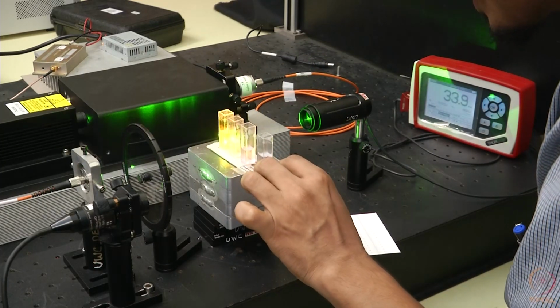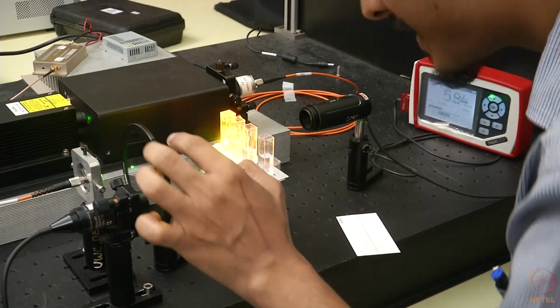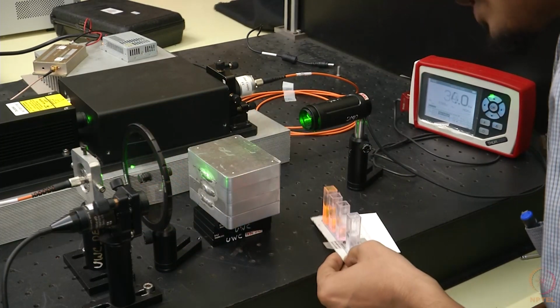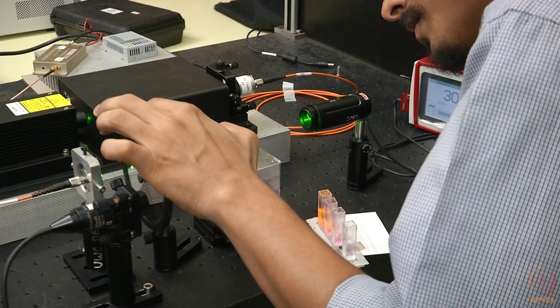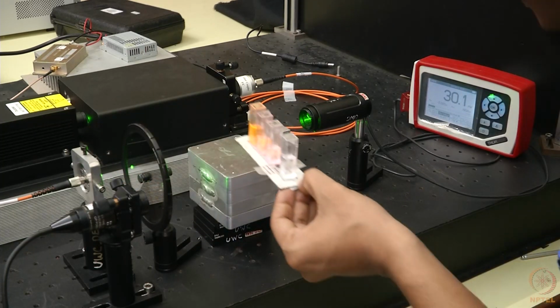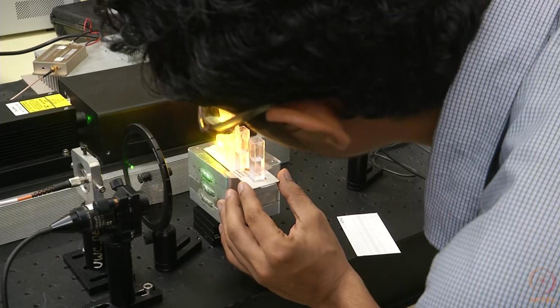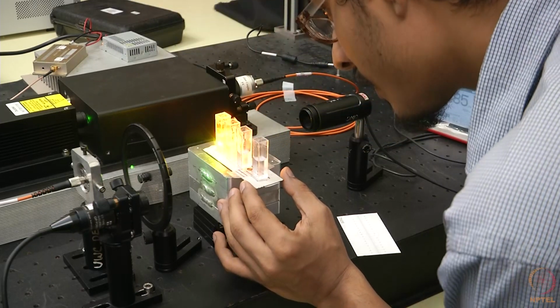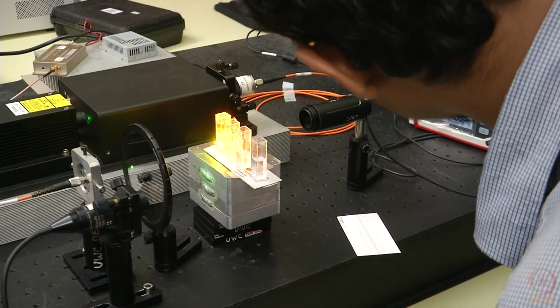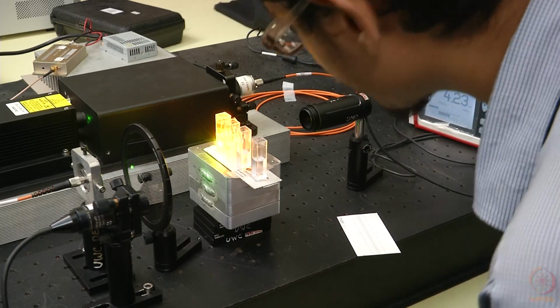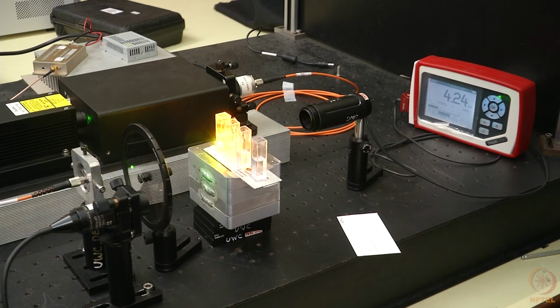So, now I will repeat the experiment once again by changing the power. This time I will reduce the input power further, to 30.01 milliwatt. Reading for the highest concentration is 4.24 microwatt.